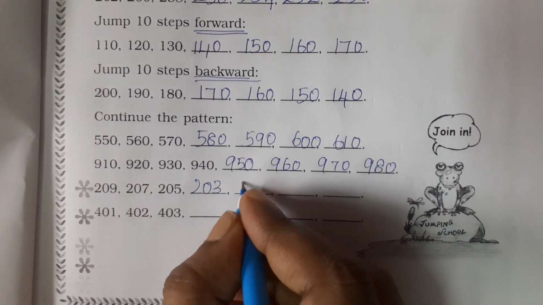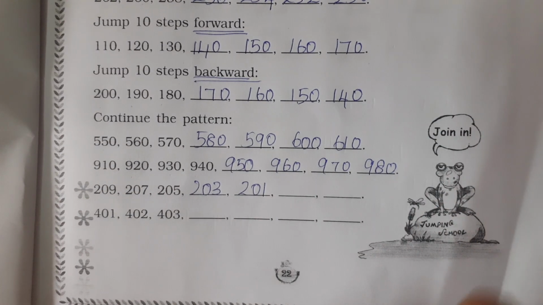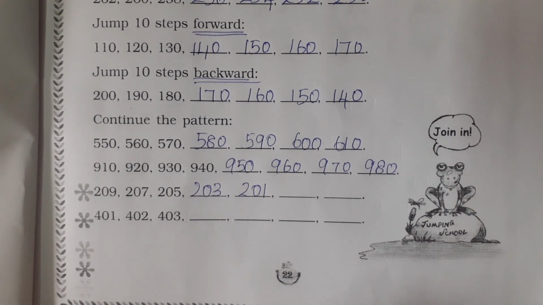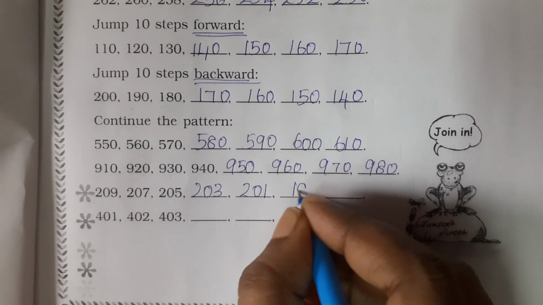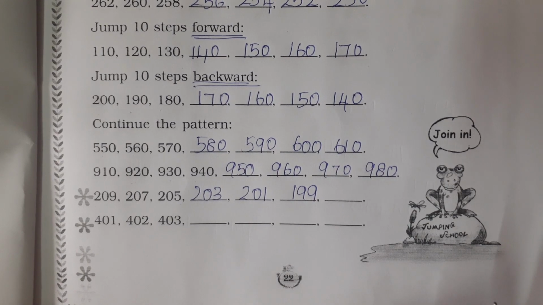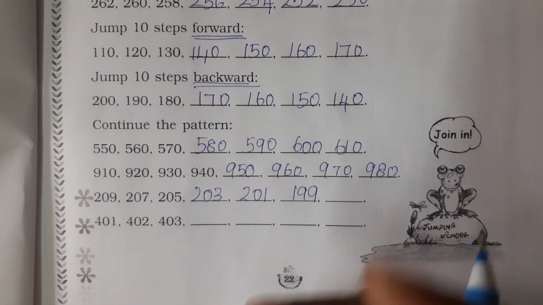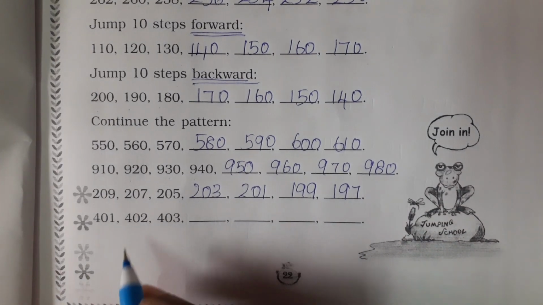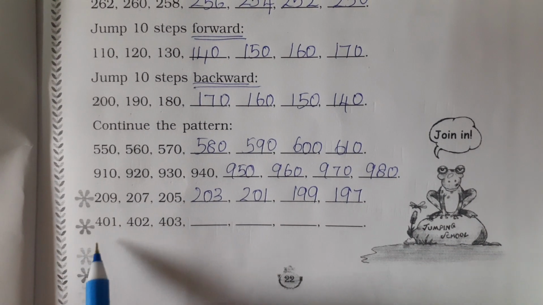Next 201. You can keep this hand. 201 before, 200, 199. 199 before, 198, 197. So we completed this.